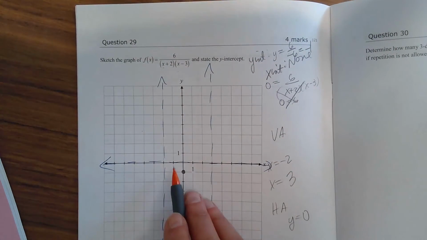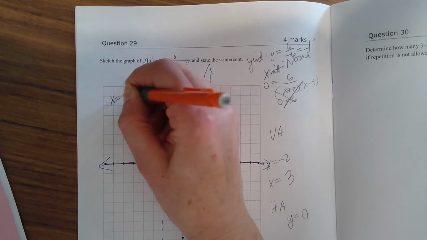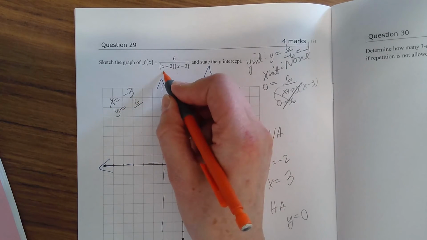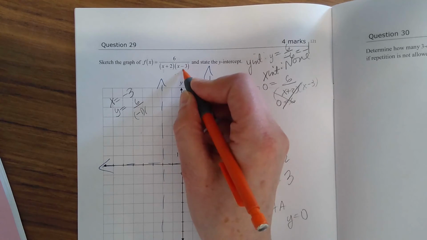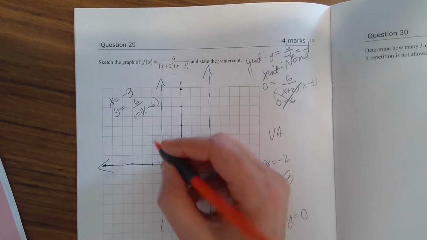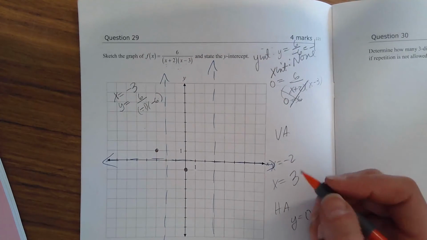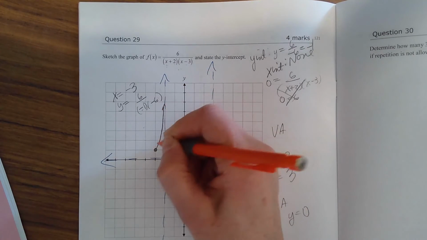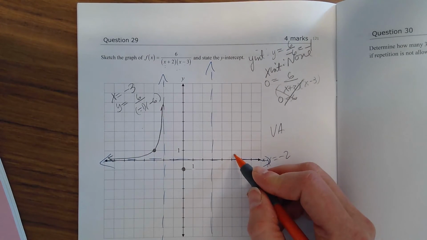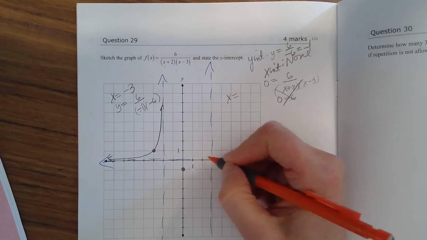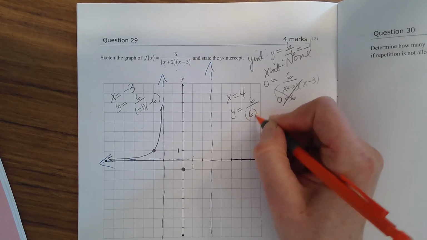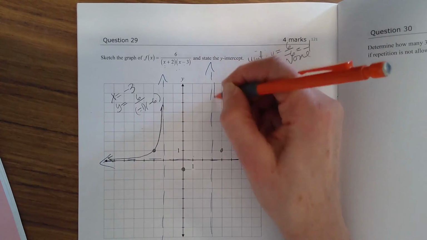Test point. So 1, 2, let's do negative 3. X equals negative 3. Just substitute a negative 3 in. Y equals 6 over negative 1 times negative 6. So that's positive 6. So y is 1. So at 1, 2, 3, y is 1. I'm pretty confident with my asymptotes that it's going to look like this. And then here, I think I'm going to get the same thing, right? Let's take 1, 2, 3, 4. X is 4. Y is 6 over 6 times 1. Sure enough, it's the same value.